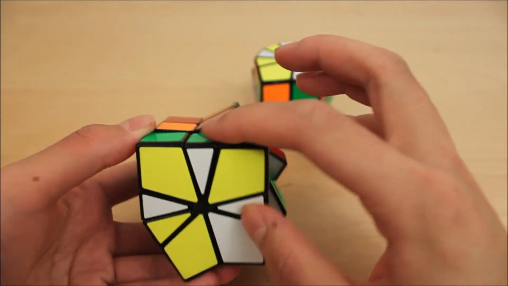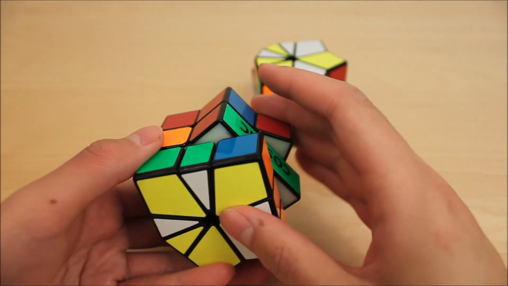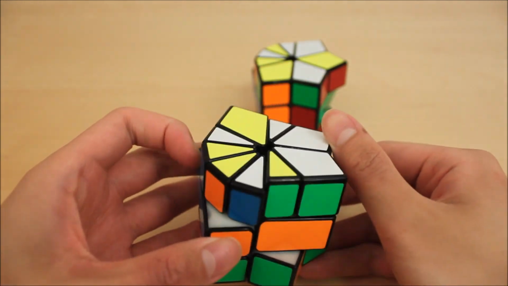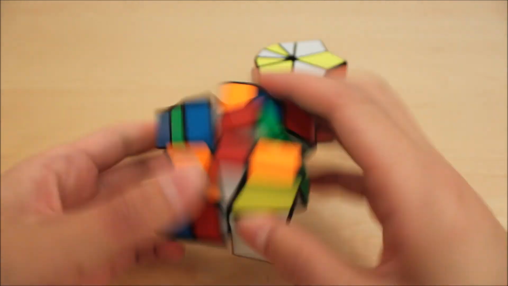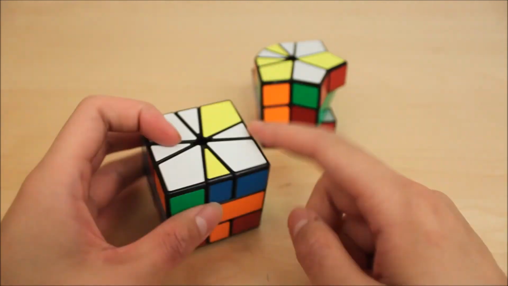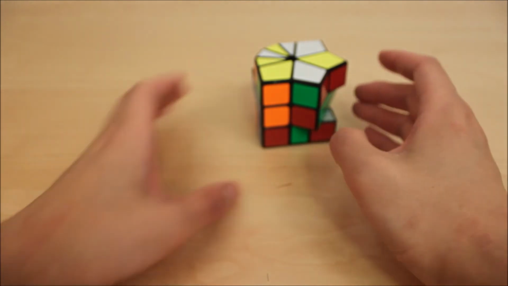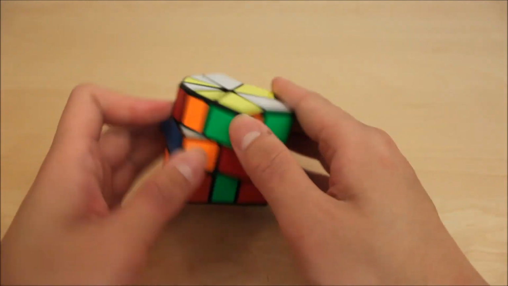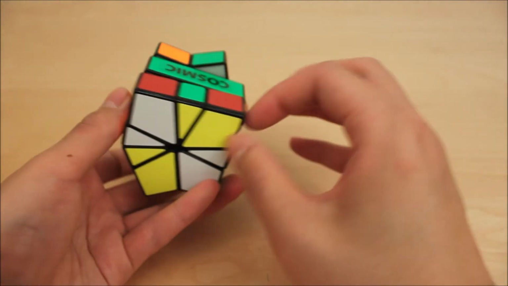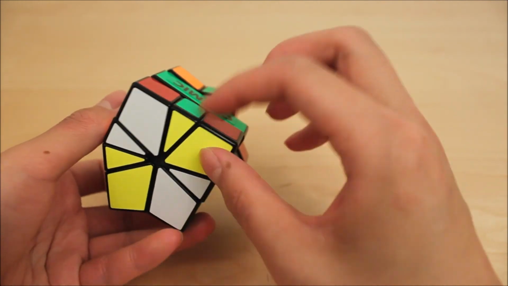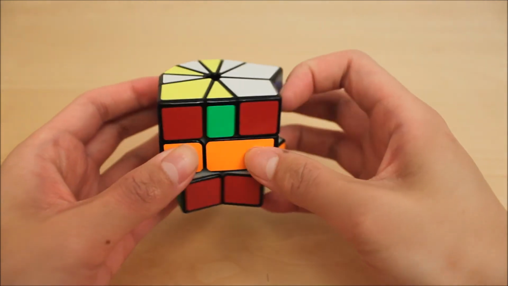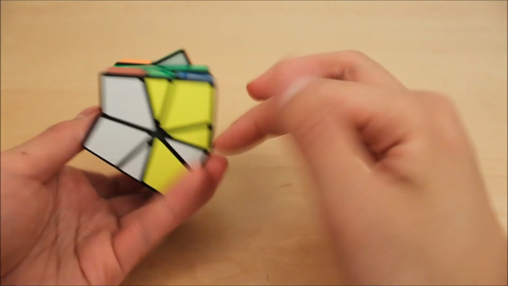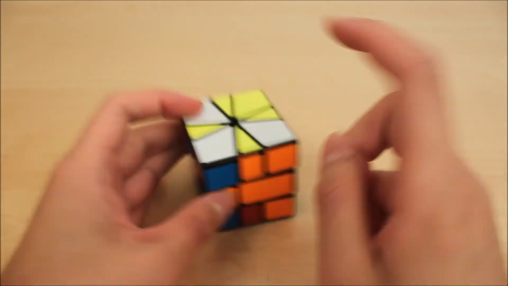Even parity, keep these in front, don't move the layers, and we'll just solve like normal. Scallop kite, that's for even parity. Odd parity, we're moving both layers a bit, and we'll insert it from this angle and have these in the back. Into scallop kite, that's for odd parity.